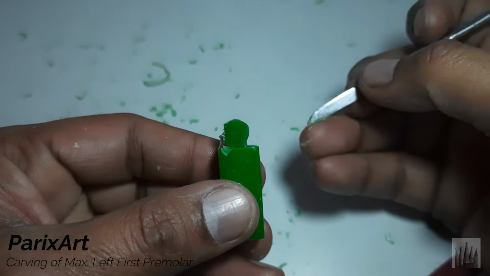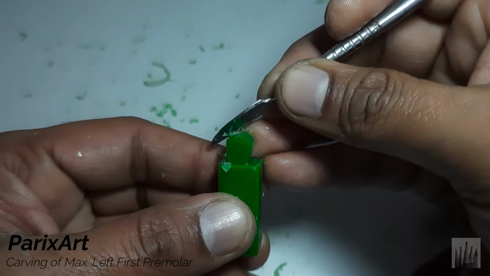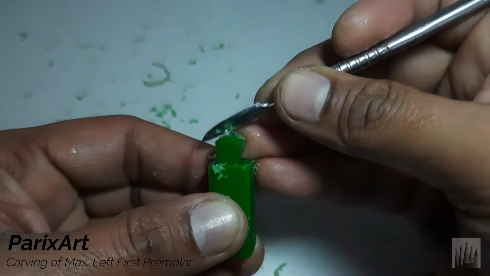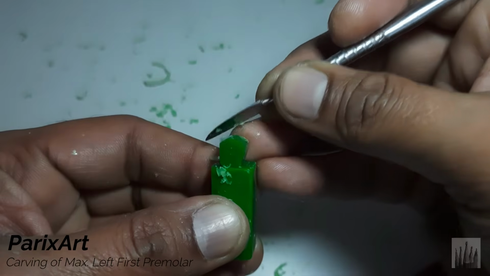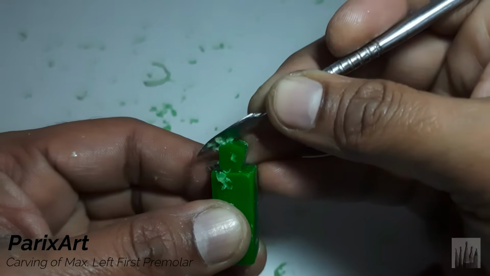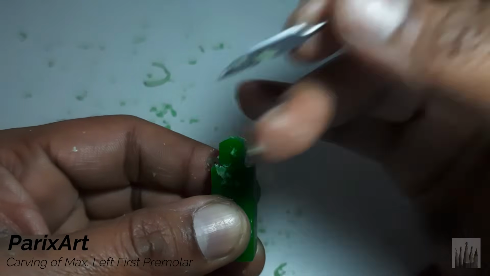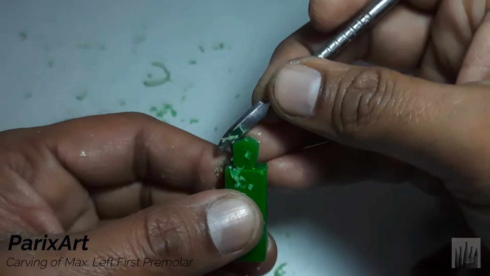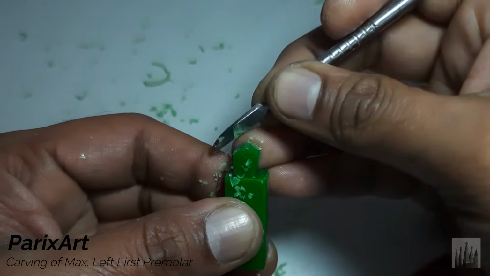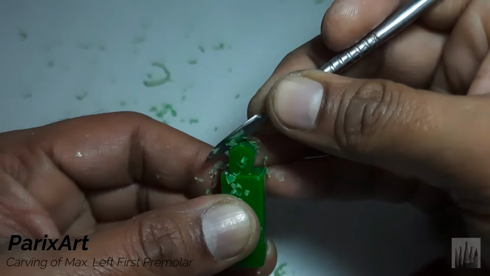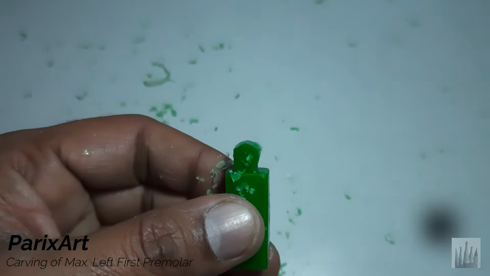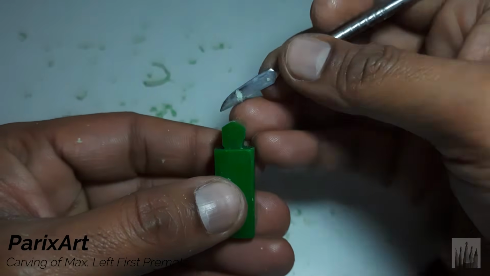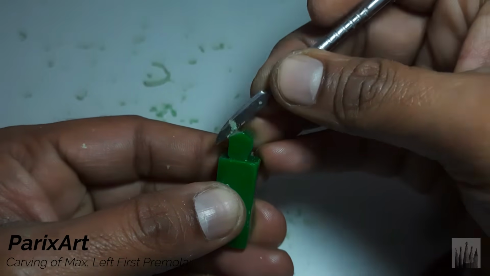See? See, the slope is shorter than the mesial. So now we'll make it slightly convex. See how I have changed the angle of the carver, keeping in mind the level of the contact point.